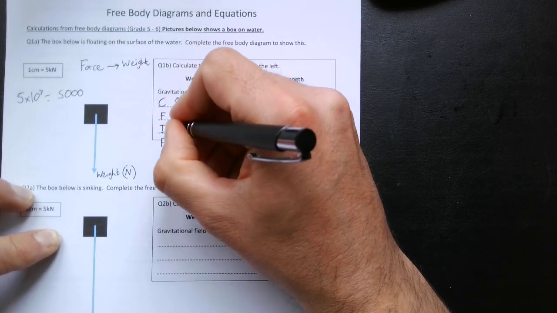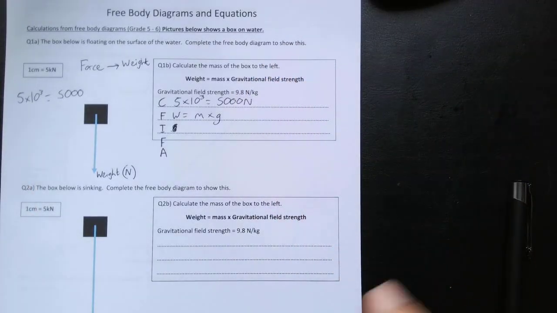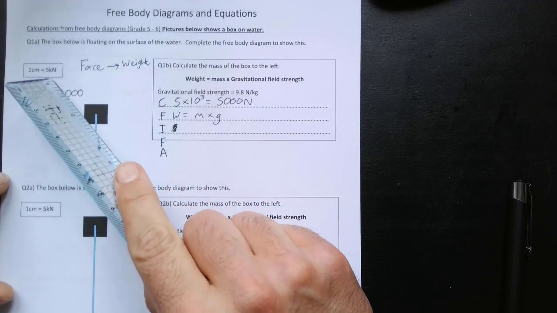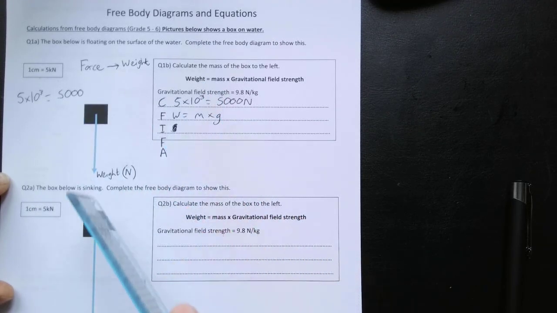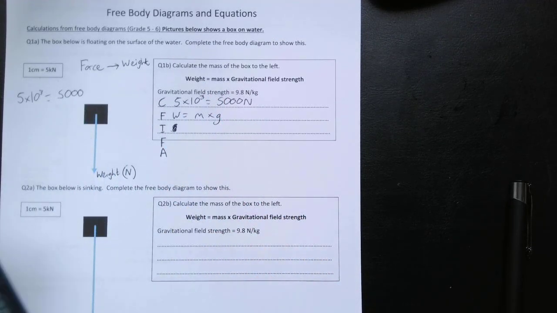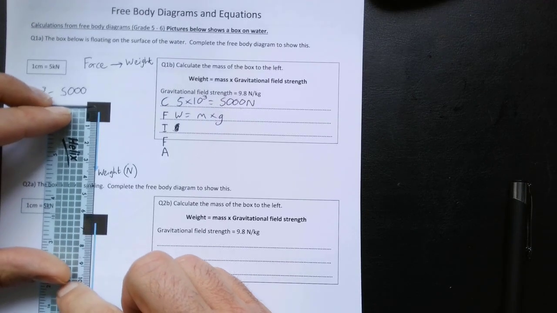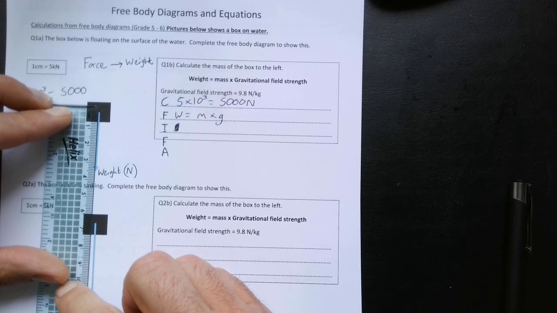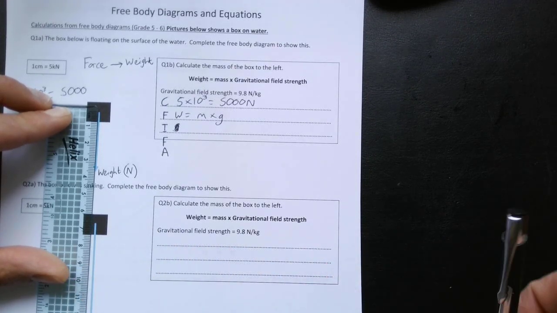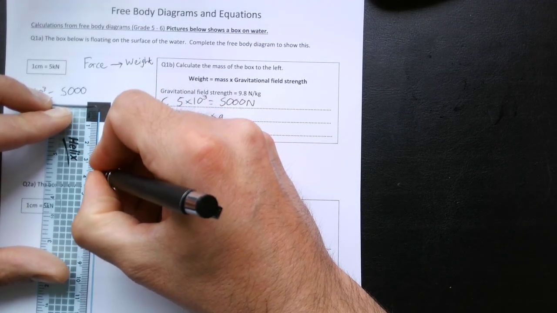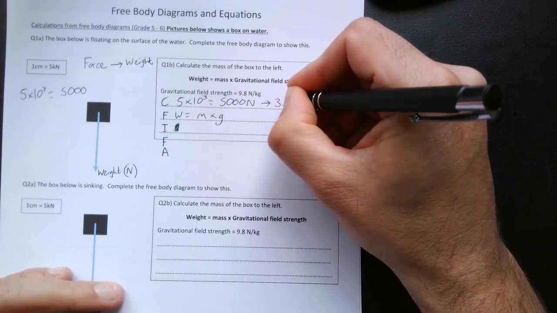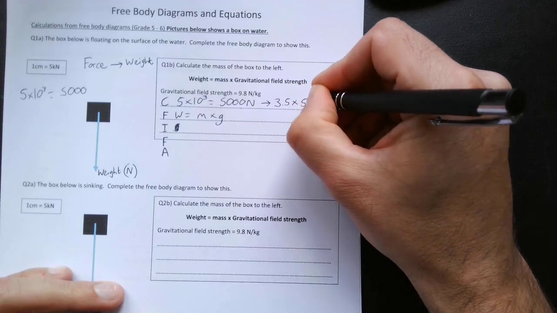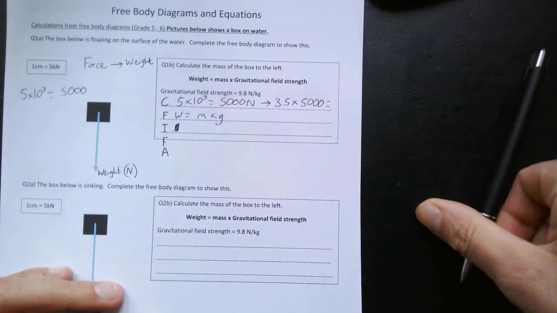So 1 centimetre equals 5,000 newtons. So that means the weight isn't necessarily 5,000 because we've got to measure it and see how many centimetres it is. Okay, so here we can see we've measured it. You'll get a ruler in your exam, and this arrow is exactly 3.5 centimetres.